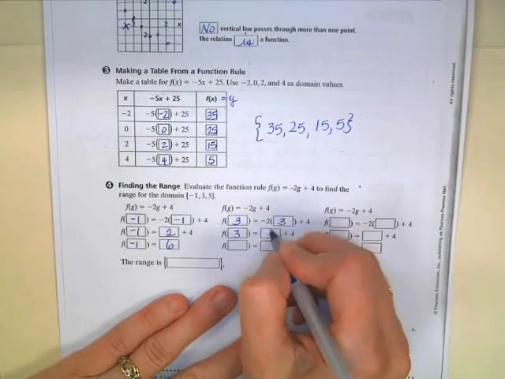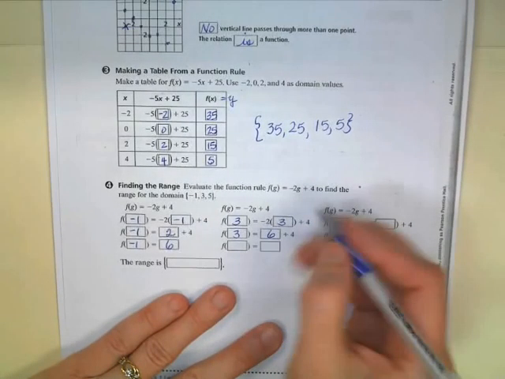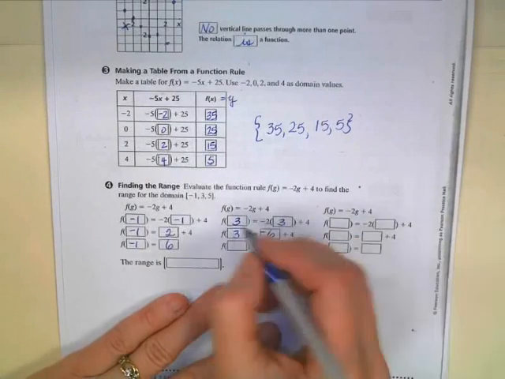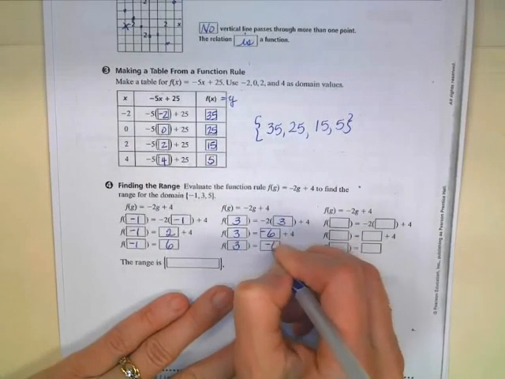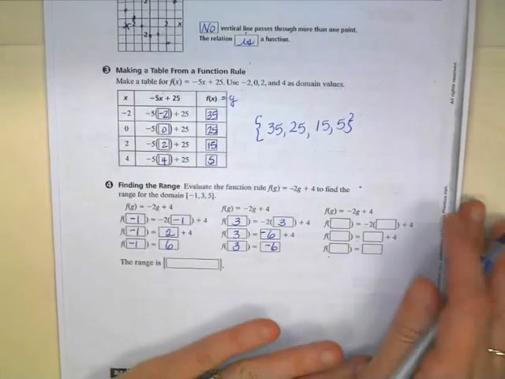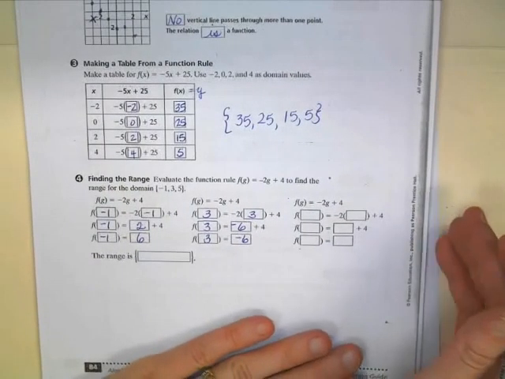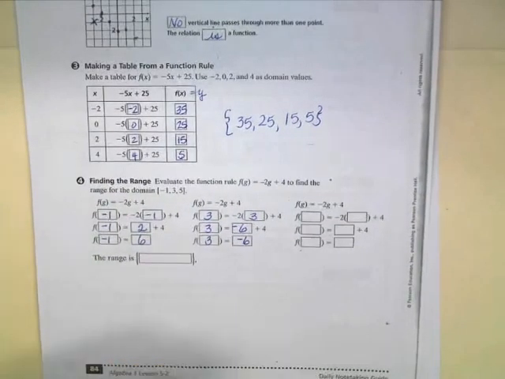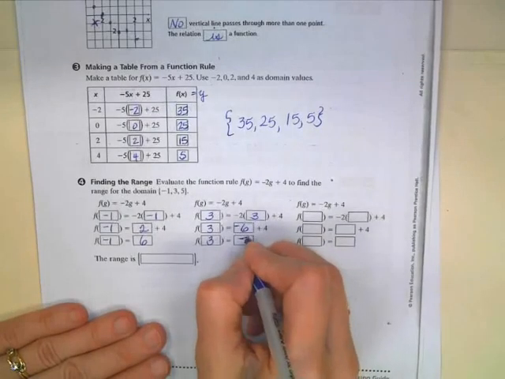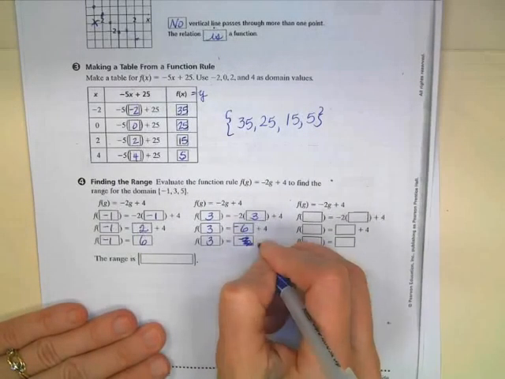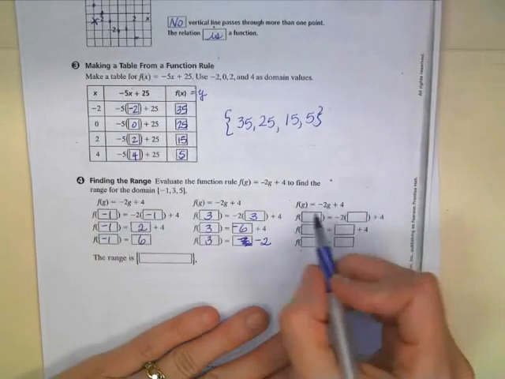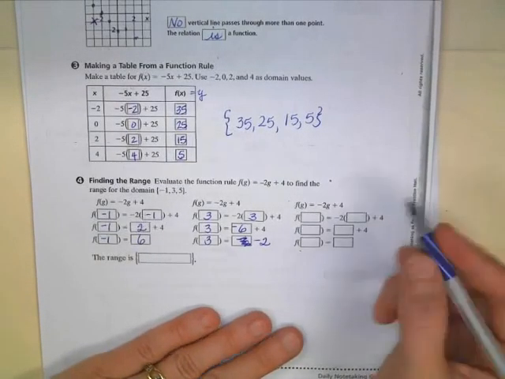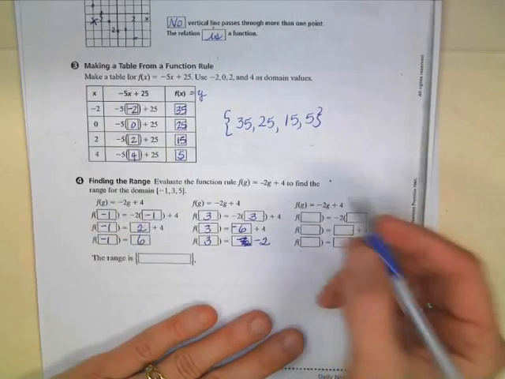The function at 3 is negative 2 times 3 plus 4. So negative 2 times 3 is negative 6, plus 4. So the function at 3 is negative 2. Why did I write negative 6 there? That should be negative 2. My apologies.